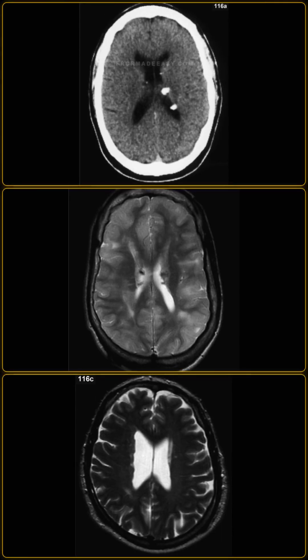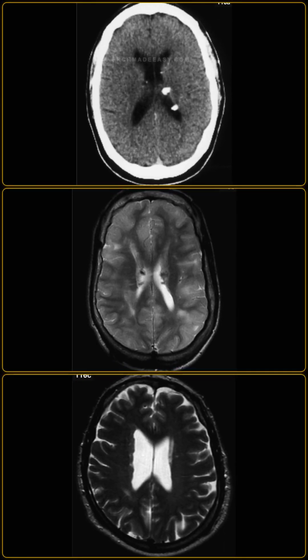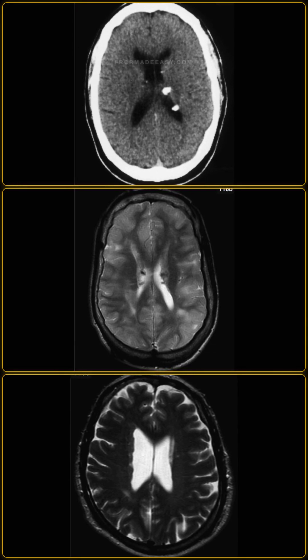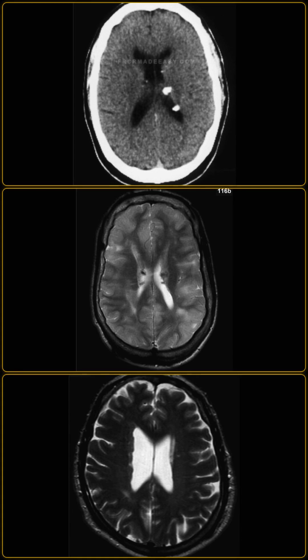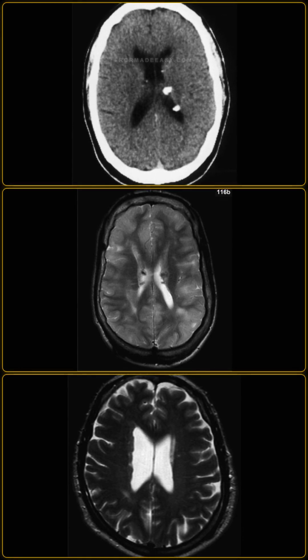I'm showing you an axial brain T2 weighted MRI from a different patient. What does it demonstrate, and what is the diagnosis? The comparison T2 weighted MRI demonstrates multiple subependymal nodules that have not yet calcified.